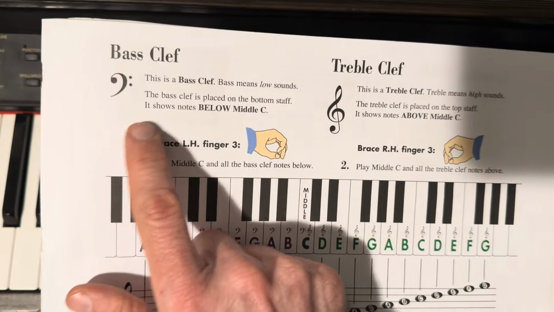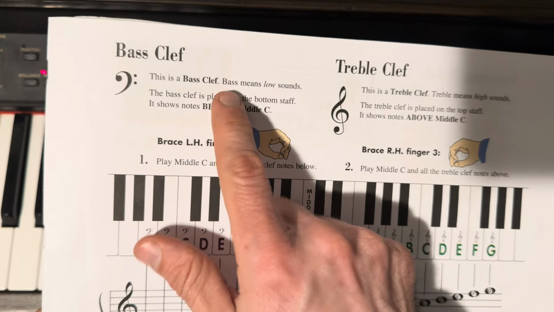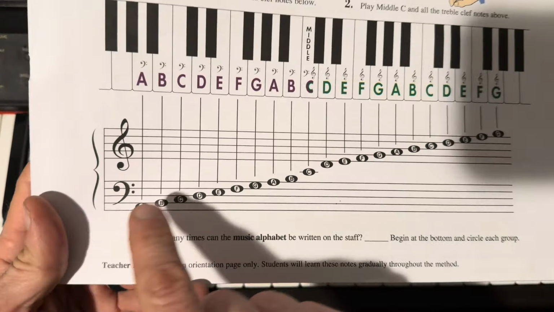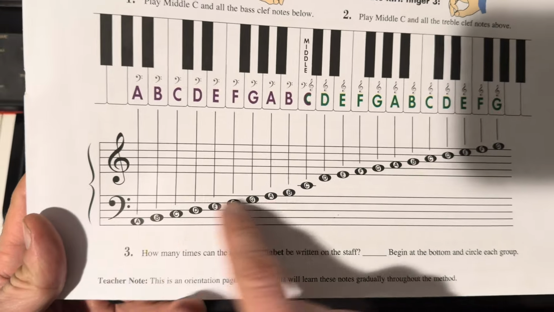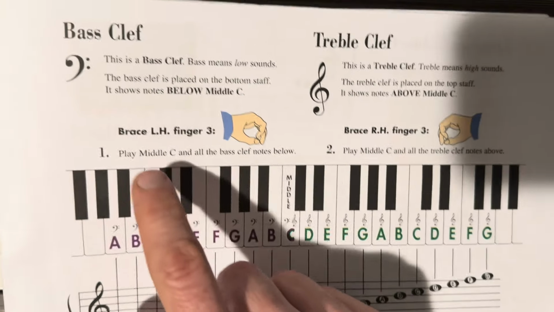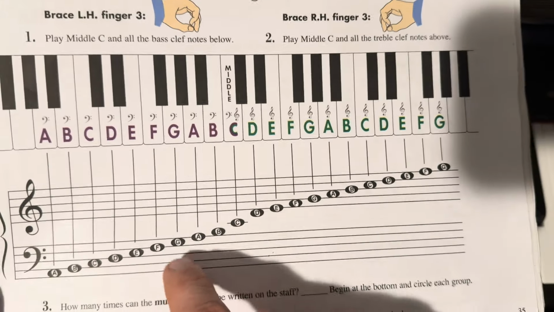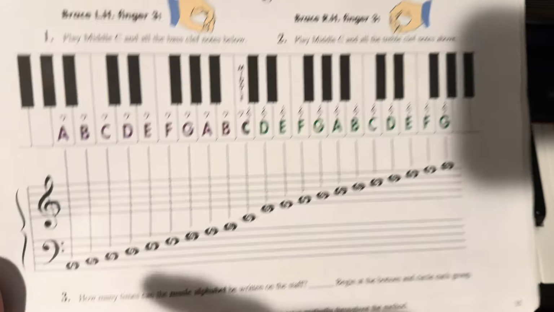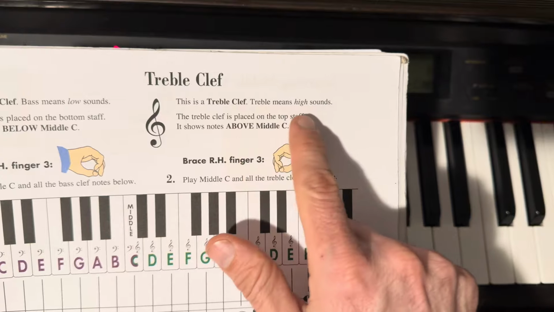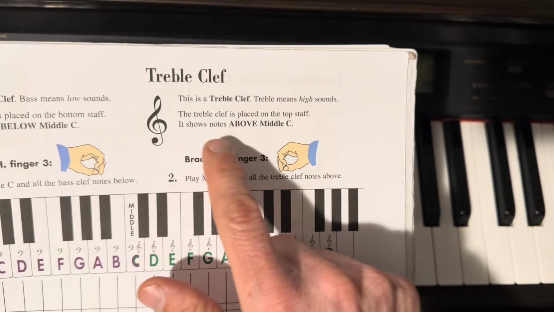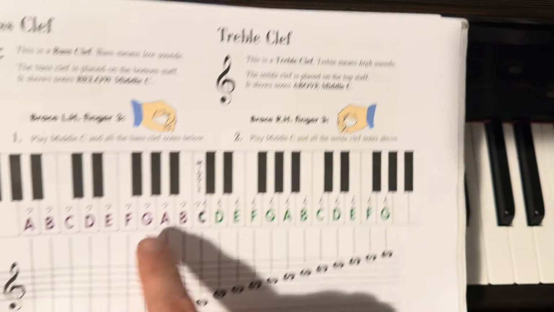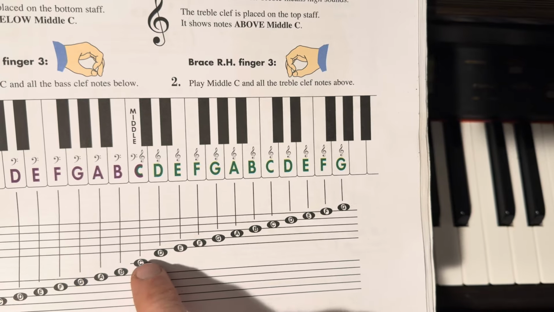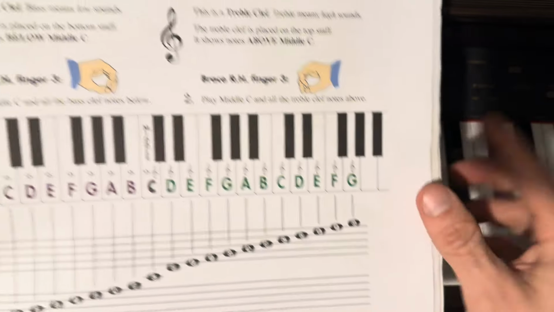The bass clef means low, or the word bass means low sounds. And the bass clef is drawn on the bottom staff, which is what the left hand will read for their music. It shows the notes that are below middle C. All of these over here are written in the bass clef. The treble clef means high sounds, or treble means high. The treble clef is placed on the top staff up here. That's for the right hand. And the treble clef is where all the notes above middle C live.